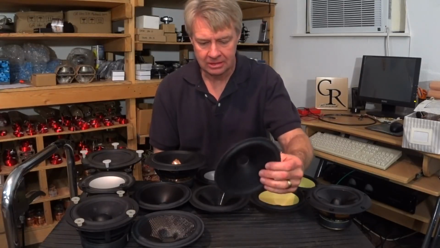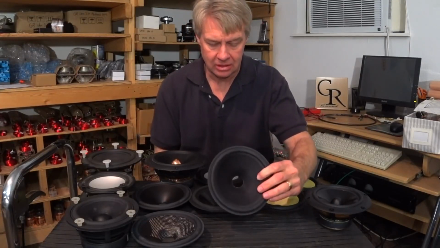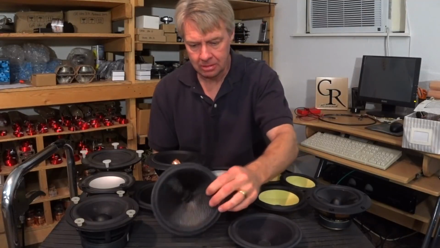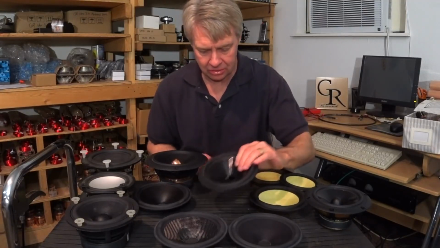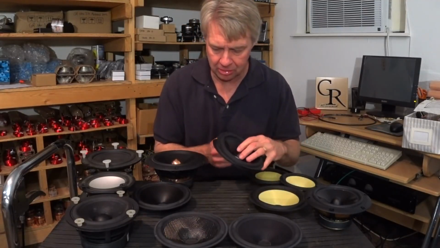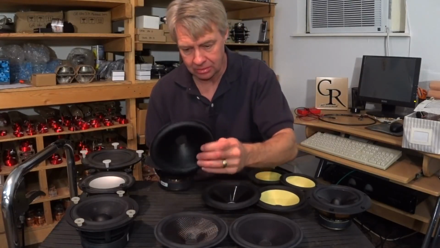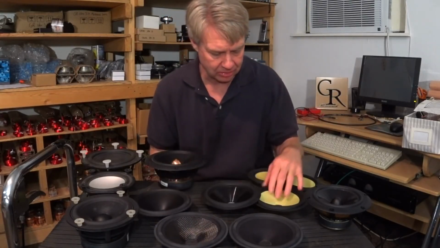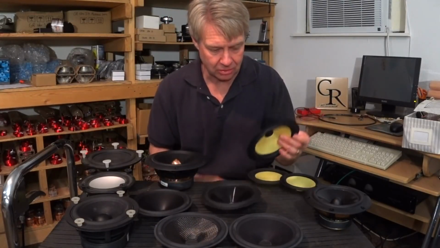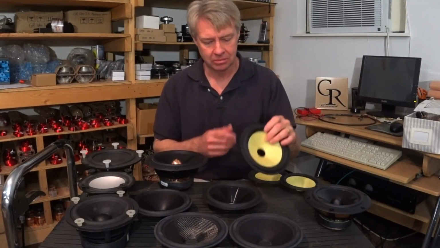And here I've laid out different cones for you to look at. Here's a carbon fiber cone. This is another carbon fiber. These two are some type of polypropylene. This one's a paper cone. It's a little heavy paper cone, but a paper cone. Bulletproof material, of course. You see that in the marketing of some of these companies.